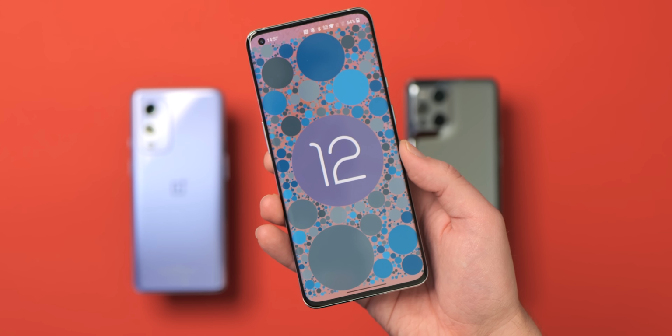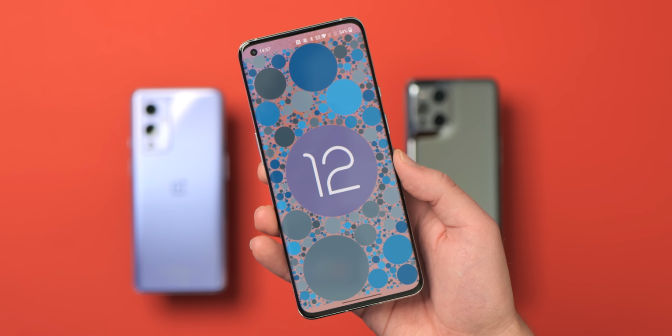OxygenOS 12 based upon Android 12 is now rolling out for eligible devices, and we've spent some time with it. Spoiler alert, if you're a long-time OnePlus fan, you're probably going to be really disappointed, but first, let's discuss why.